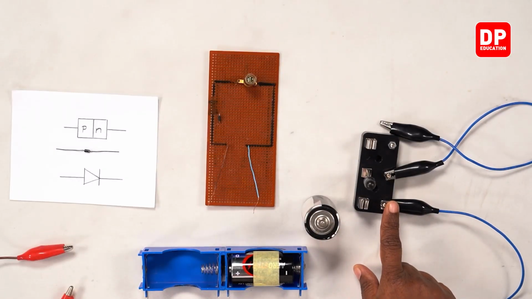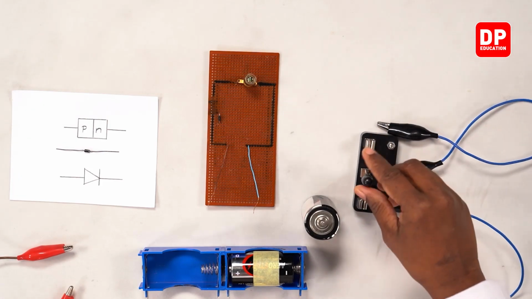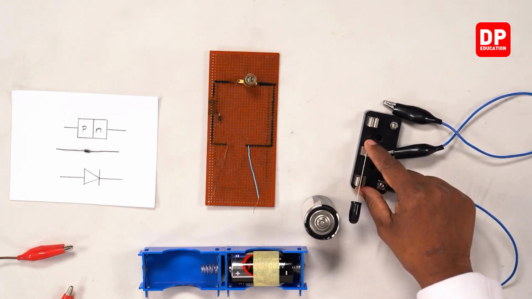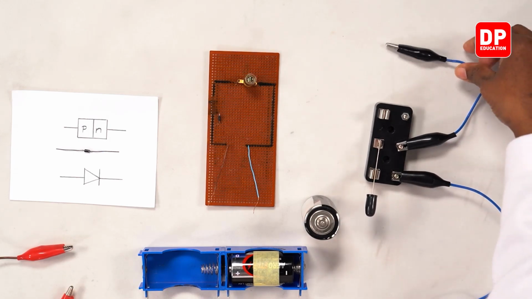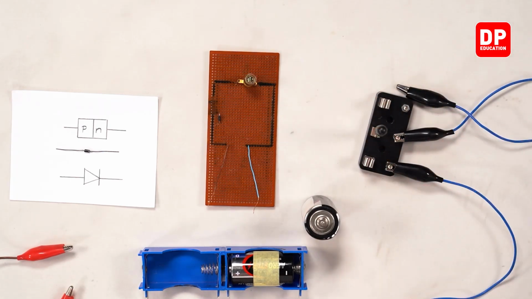Here you can see this is a switch. I have connected two wires. Now I'll be using these two parts of the switch. So I have connected the wires here. You can see that now the switch is open.